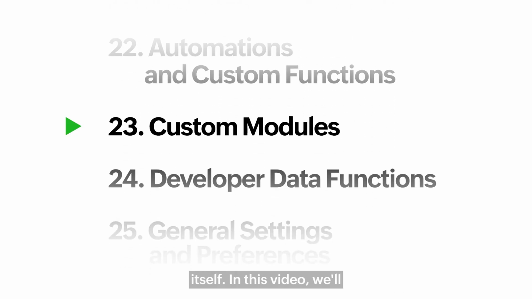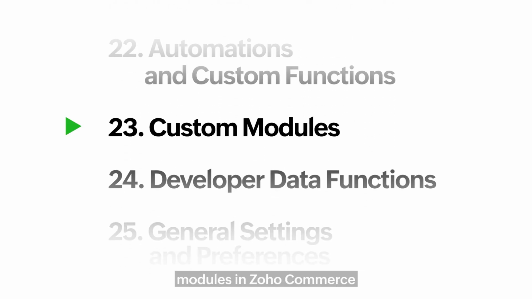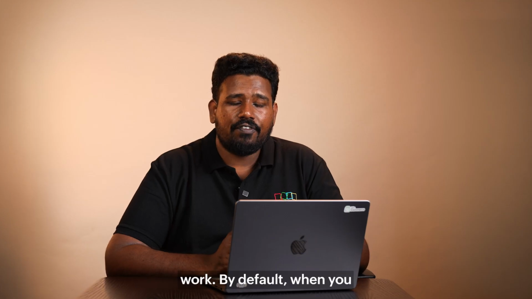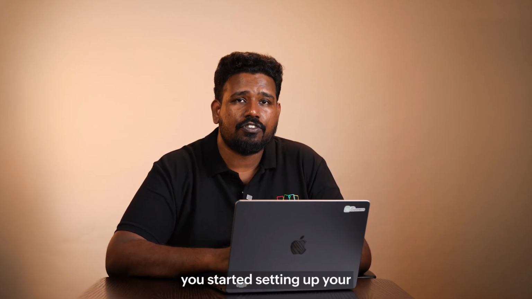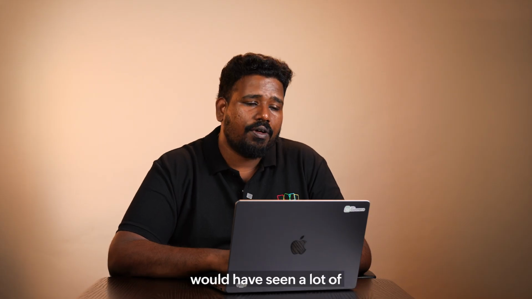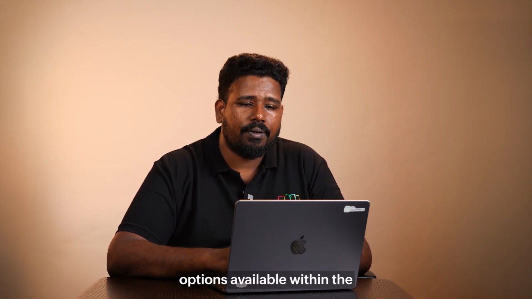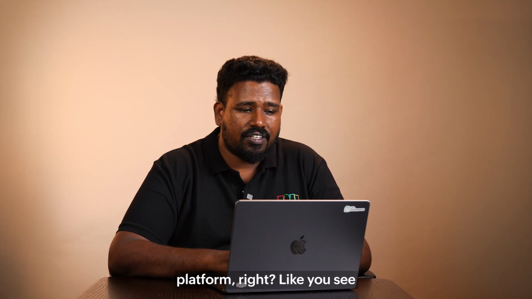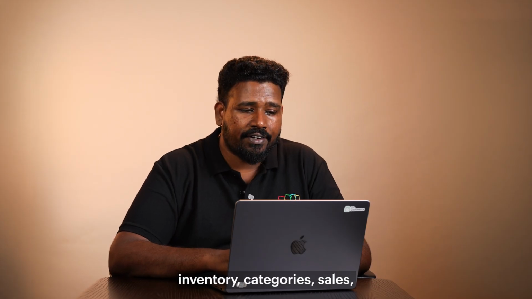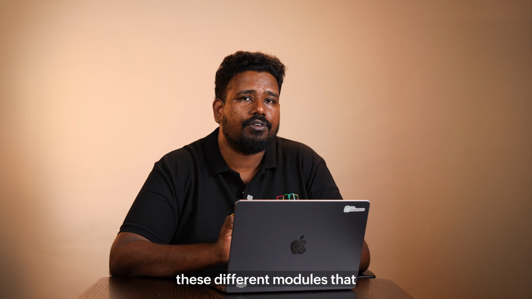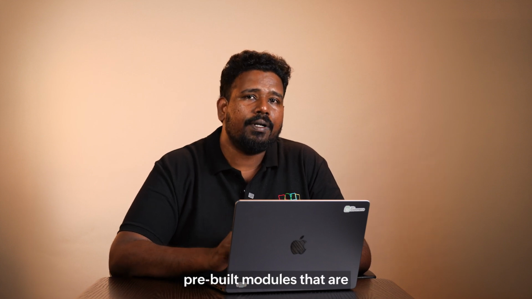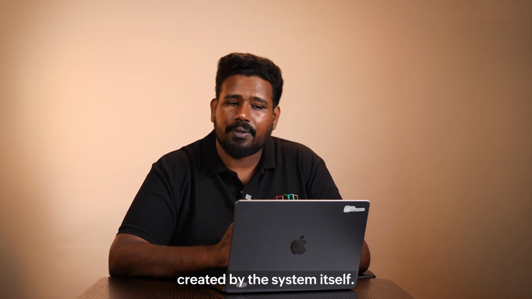In this video, we'll be taking a look at how custom modules in Zoho Commerce work. By default, when you start exploring the application or the moment you started setting up your store using Zoho Commerce, you would have seen a lot of options available within the platform, right? Like you see different modules like item, inventory, categories, sales, online store, marketing. All these different modules that you see on the screen are pre-built modules that are created by the system itself.